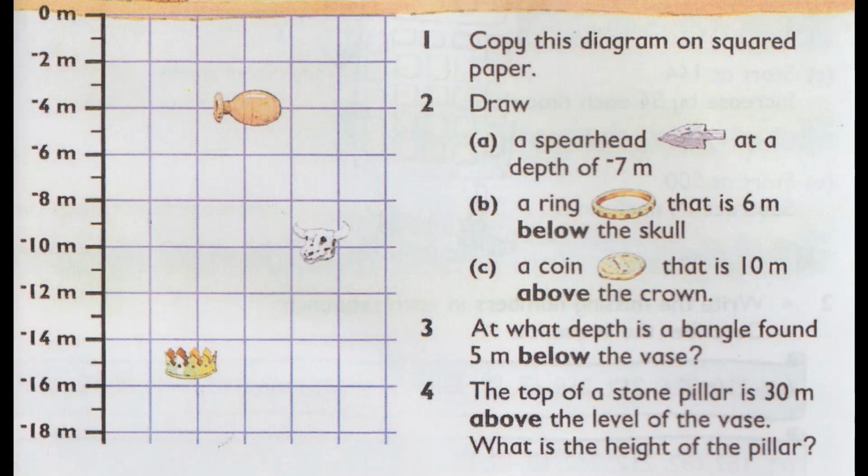That's if you have to draw it. Now if you can print this, then go ahead and print it, and you can do it like that. So this is the second bonus activity. Just read the directions, do your best to draw the objects that they're asking you to draw, and you should be okay.